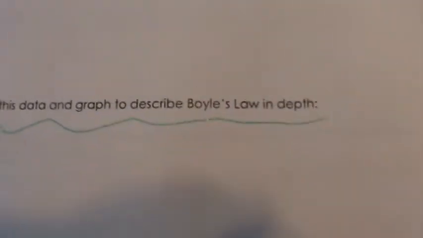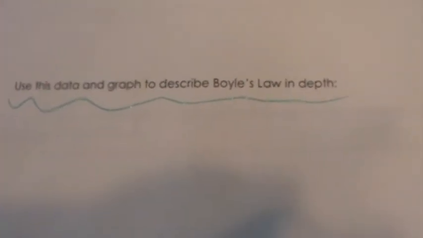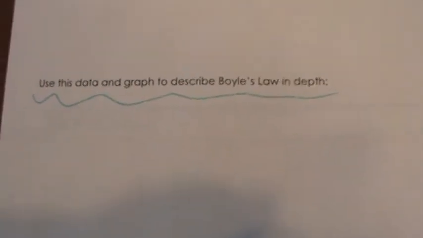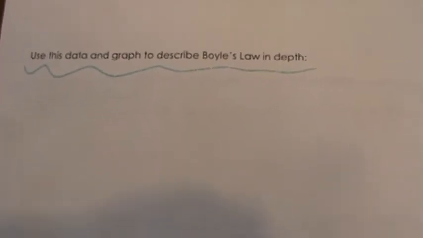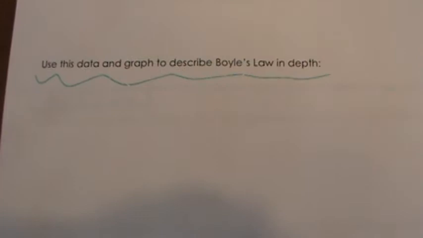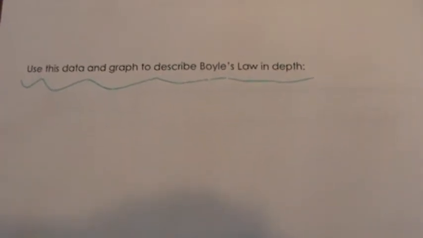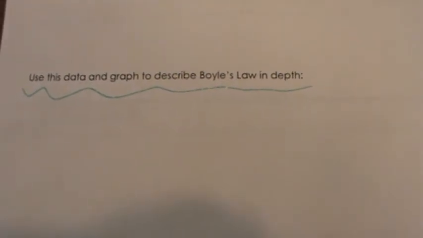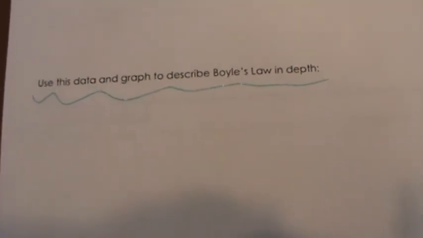So then you're going to answer this question, and what I want you to do here is use the data and graph to describe Boyle's law in depth. Again, by now you should have seen the slides that describe what Boyle's law is. I want you to link the definition for Boyle's law with what we see in this graph. Okay? Have fun. Contact me if you have any questions.